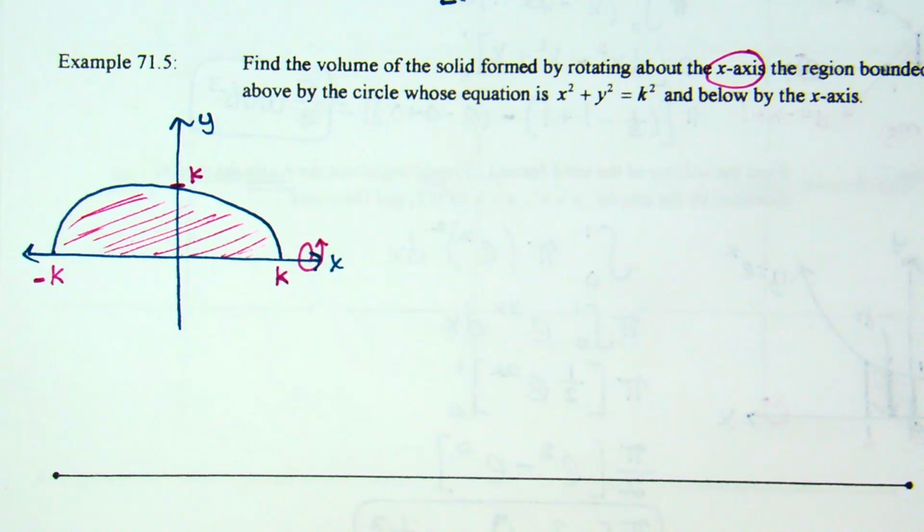Now, rotating about the x-axis means we're back to having our slice being dx. Rotating about the x-axis, what do I want my equation to be in terms of?